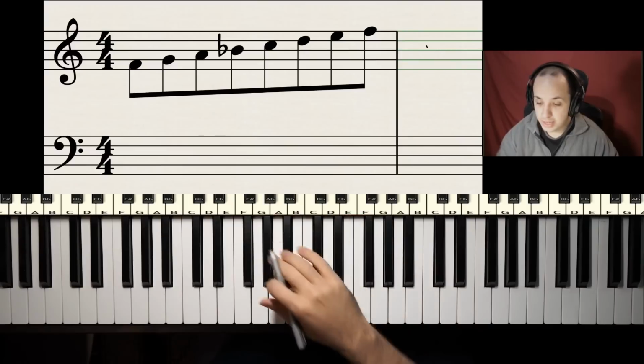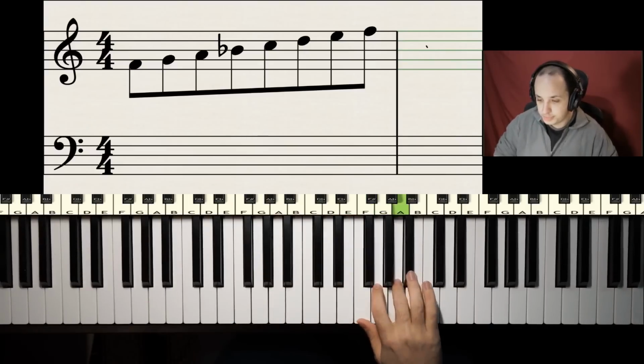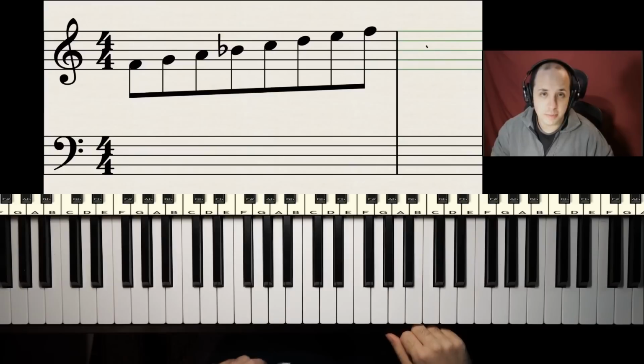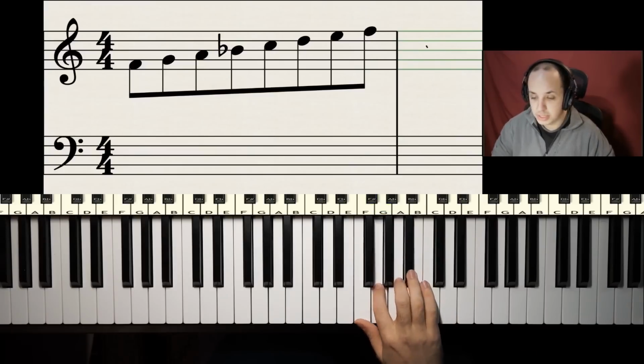So here we have F major. These are all the notes that exist in that key. So if you have a song that's in F major, it's mainly going to be using these notes.